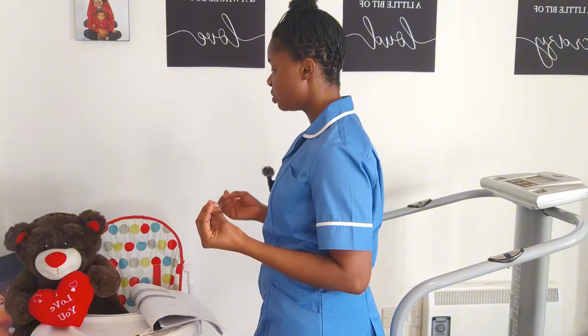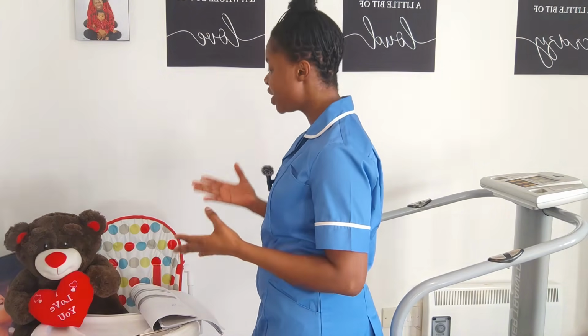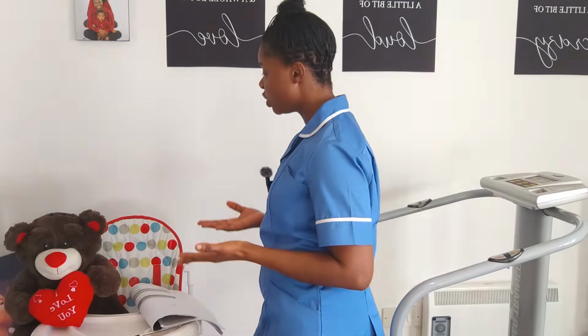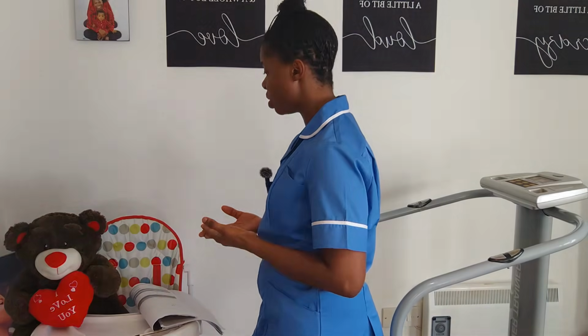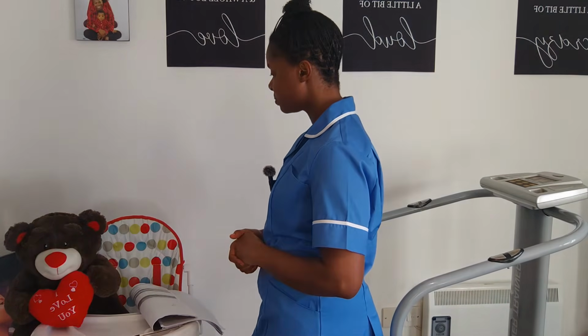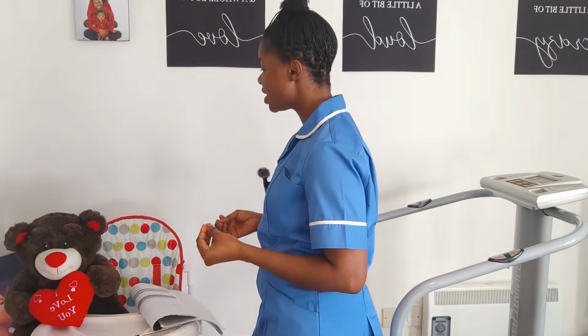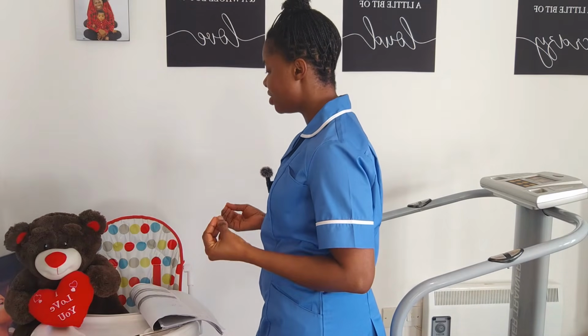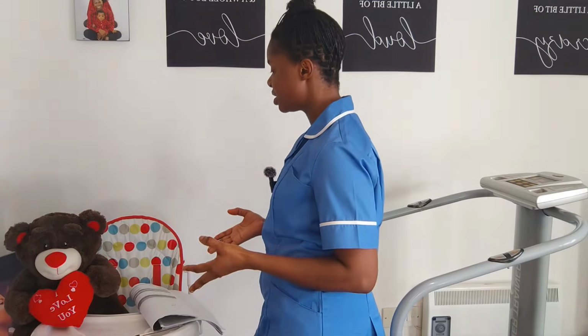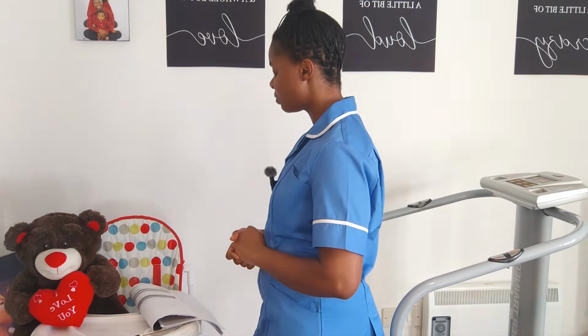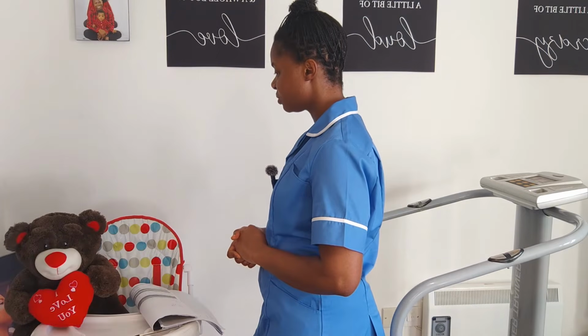Talking about your air entry, there is equal air entry because the bilateral rising and falling of your chest was equal. So I'm happy with that. Regarding your SpO2, you're saturating on air, and the reading I got was 96%, which is still within normal therapeutic range. I'm happy with that.